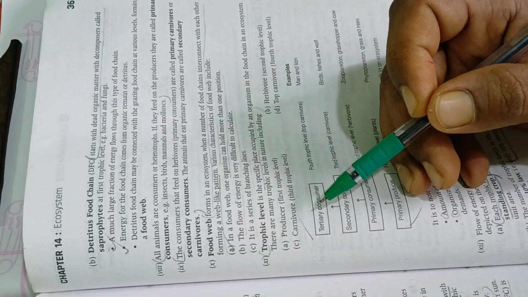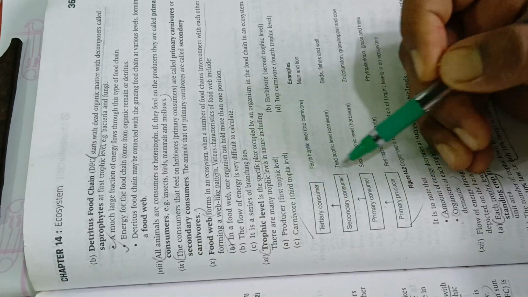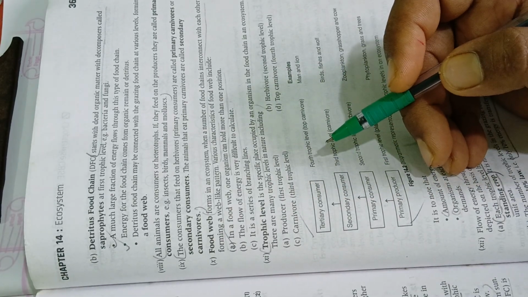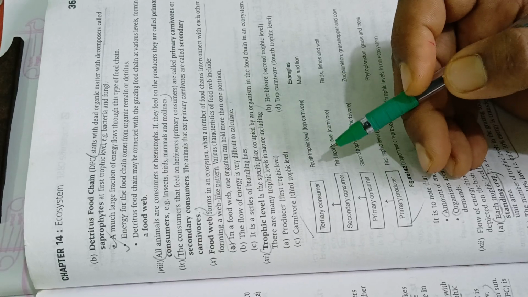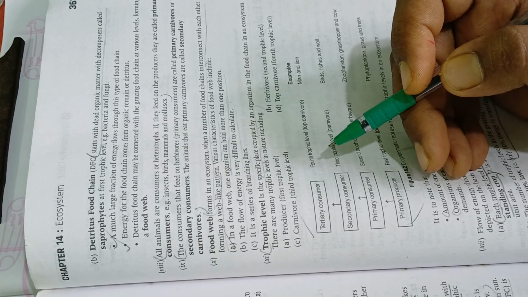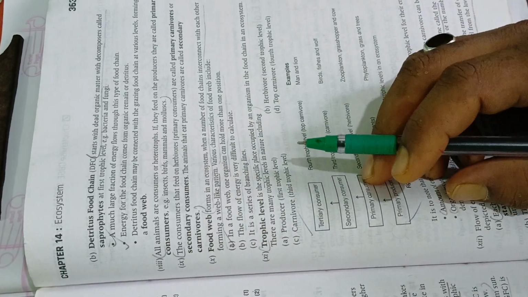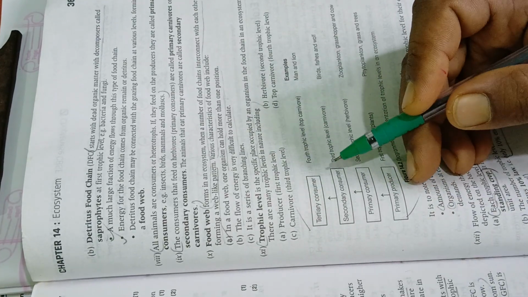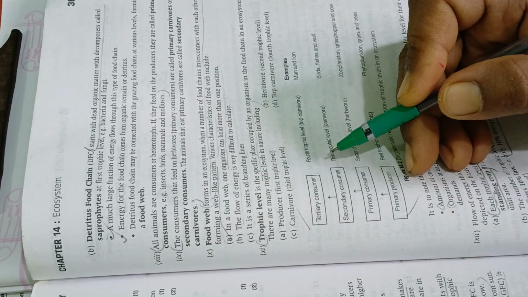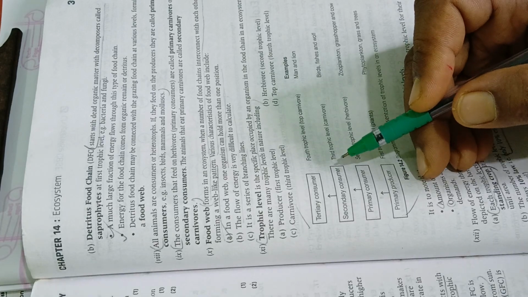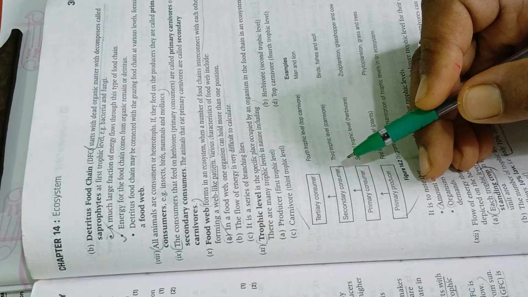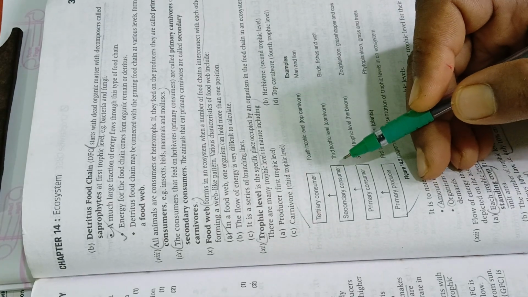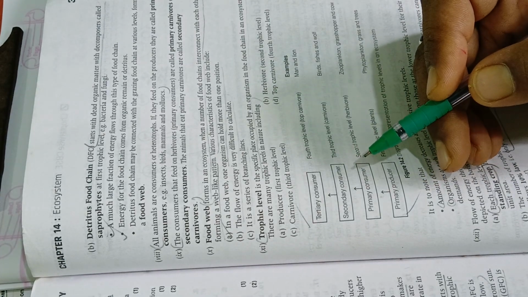So there is another question: in a forest, in a large forest, only 3 to 4 top carnivores, lions and tigers, are there. Why? You would have to tell that when energy comes to the top trophic level, only a little amount of energy is left to sustain their life. So that is why in a large forest only a few top carnivores are there.